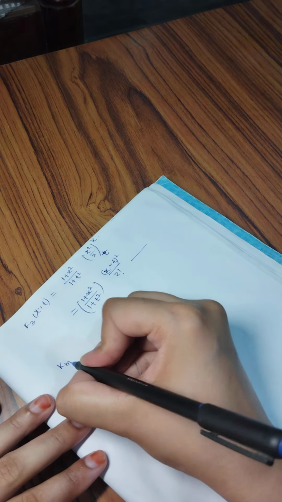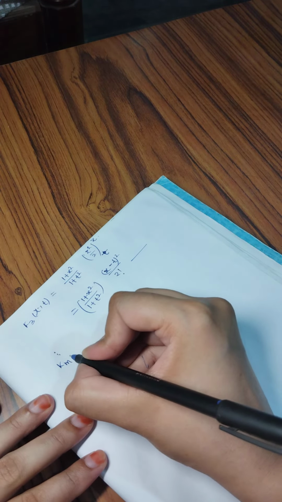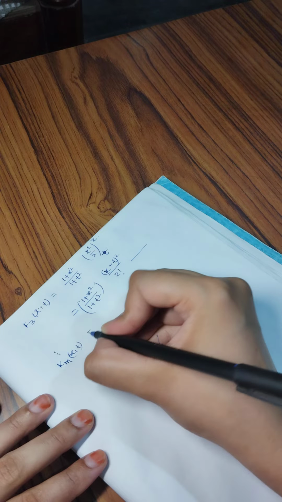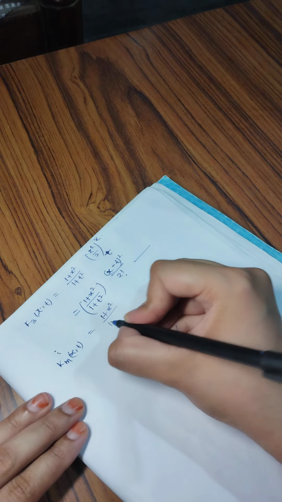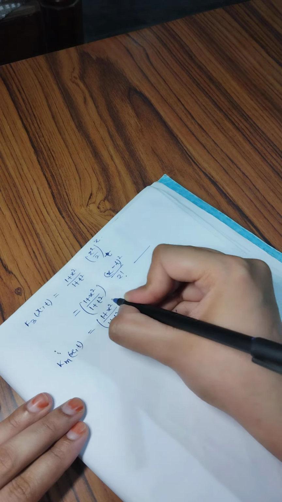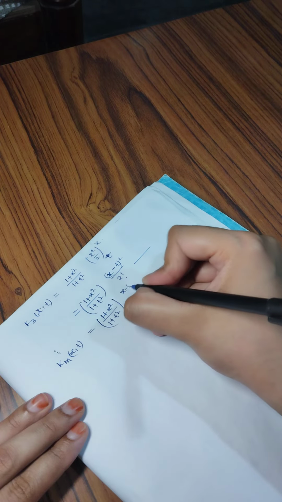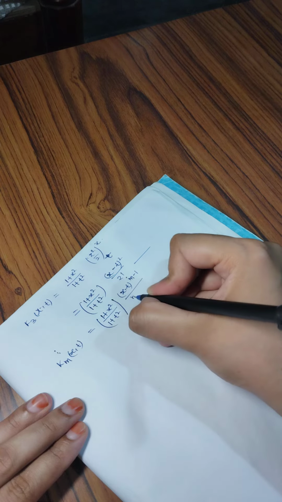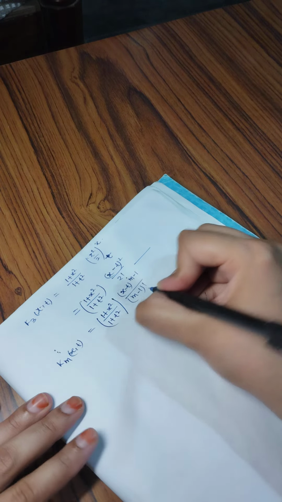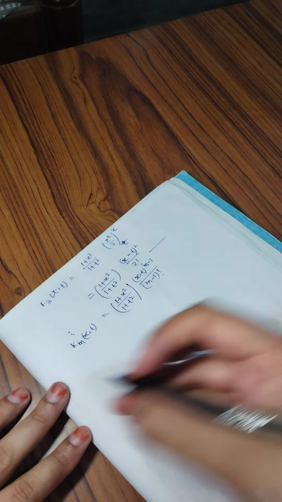So we get K_m(x,t) as (1 + x²)/(1 + t²) times (x − t)^(m−1)/(m − 1) factorial. Now you have to find out the resolvent kernel.